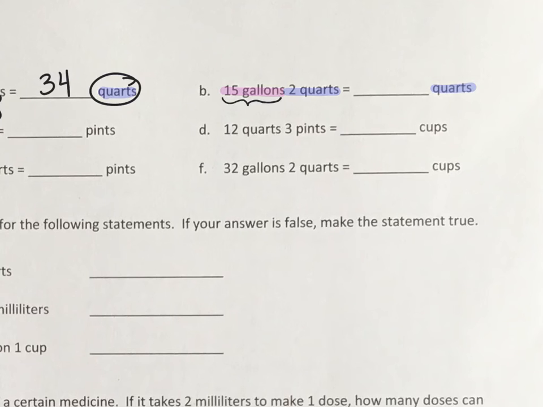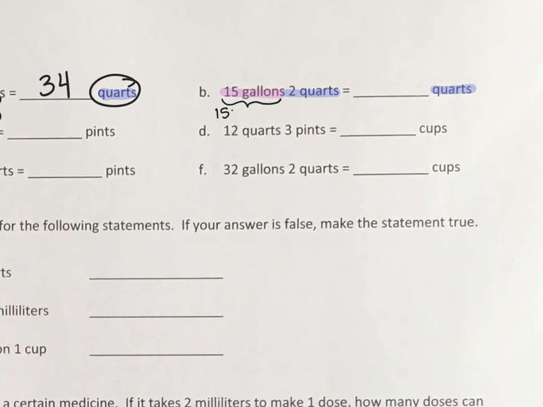So I'm going to take 15 times 4, which is going to equal 60 quarts. And then I'm just bringing down these 2 quarts, leaving it the same because it's already the unit that I want. So now I'm going to add up my 60 quarts plus 2 quarts, because they're all the same unit now. So 60 plus 2 is 62 quarts.